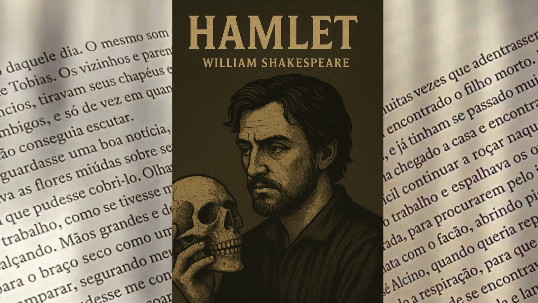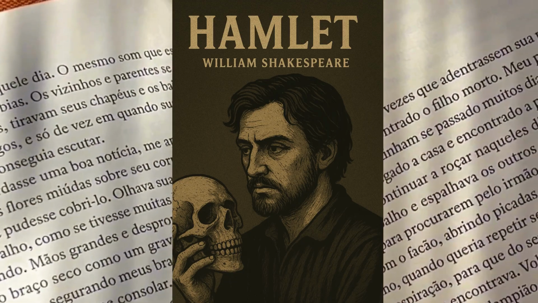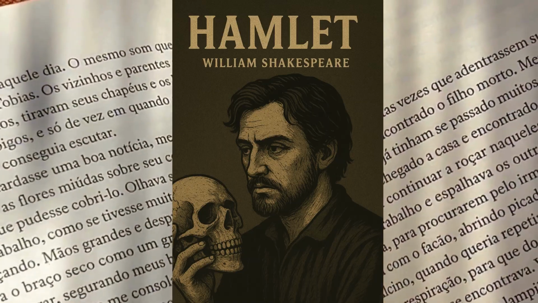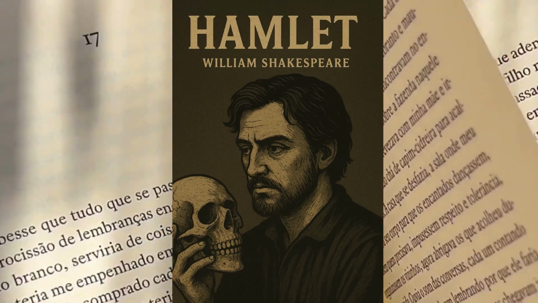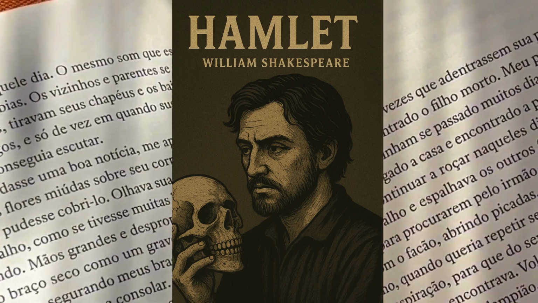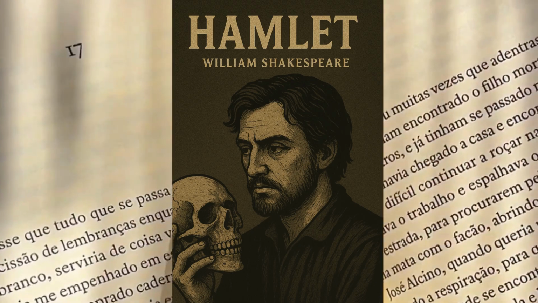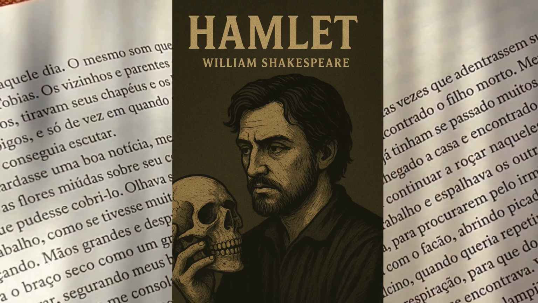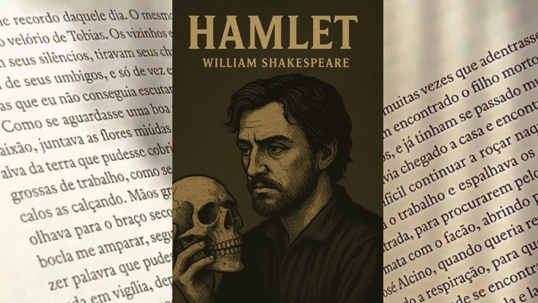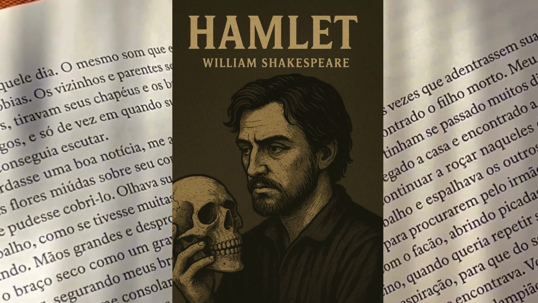The ghost identifies himself, "I am thy father's spirit," and reveals he's in torment, doomed for a certain term to walk the night, and for the day confined to fast in fires, till the foul crimes done in my days of nature are burnt and purged away. So purgatory, basically. Seems like it, a state of spiritual suffering, making his appearance this urgent plea for justice, not just a random haunting. He needs release.